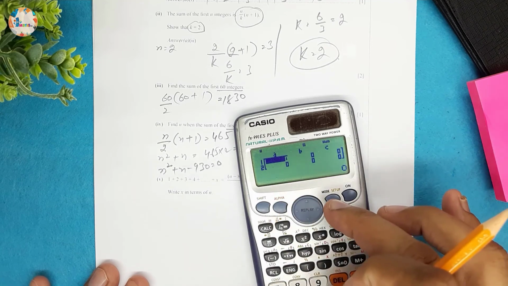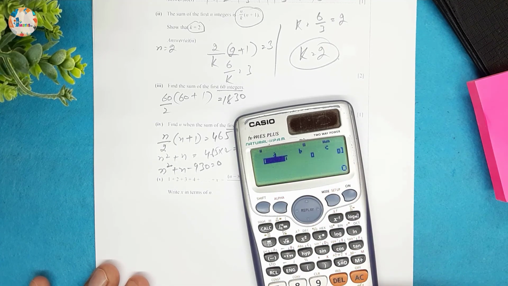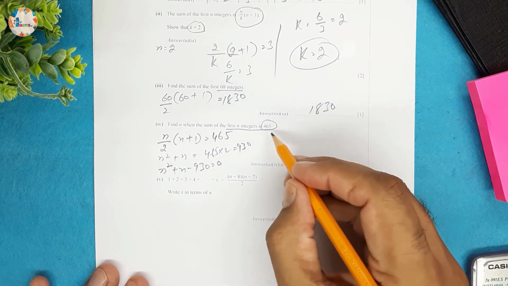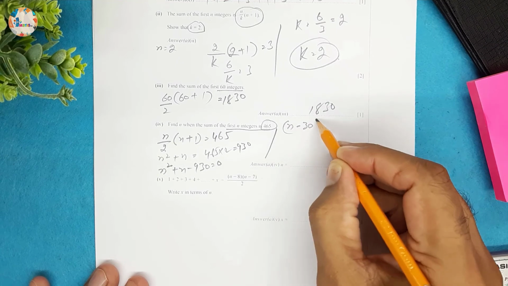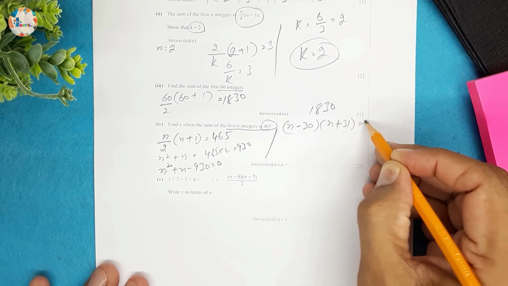I'll have to change mode again. Mode 5 3. The coefficient of x squared is 1, the coefficient of x is also 1, and then minus 930, and this will result in 30 and minus 31. So we can write this as n minus 30 and n plus 31. So this is equal to 0.